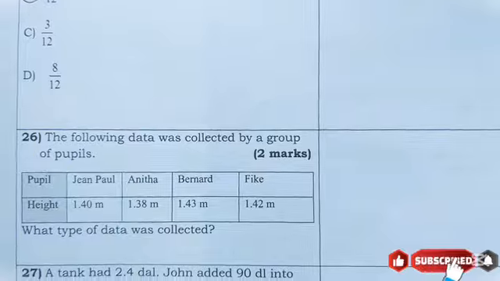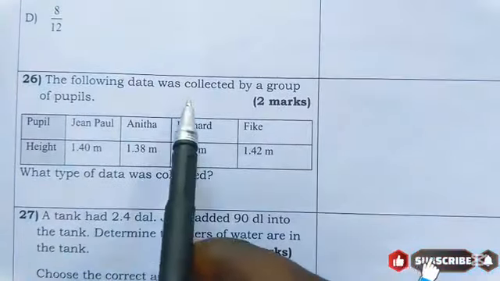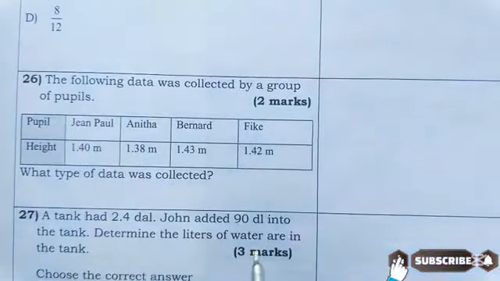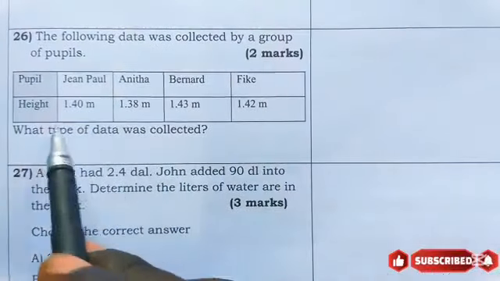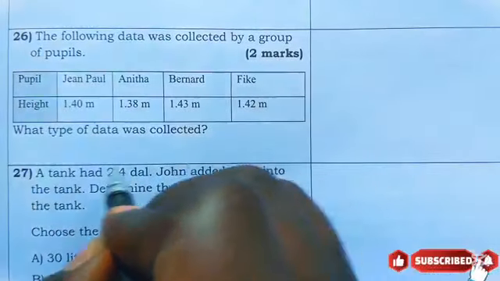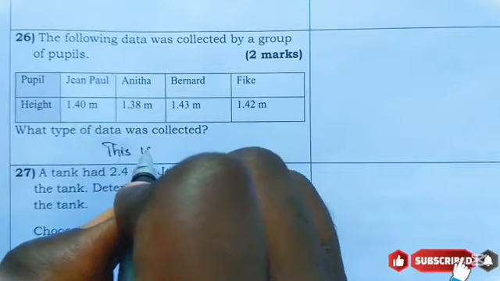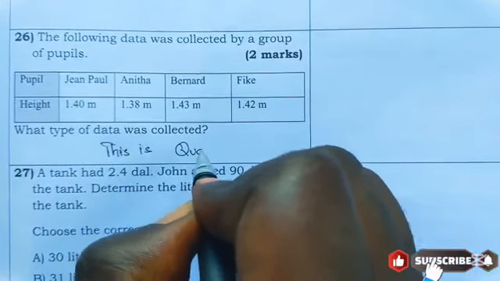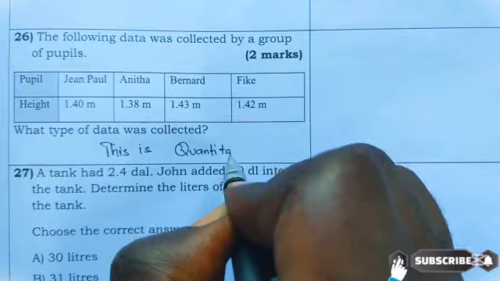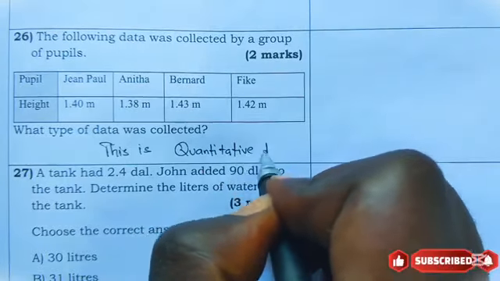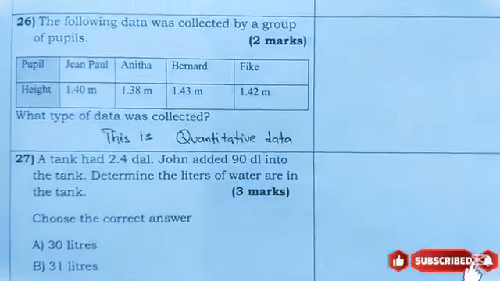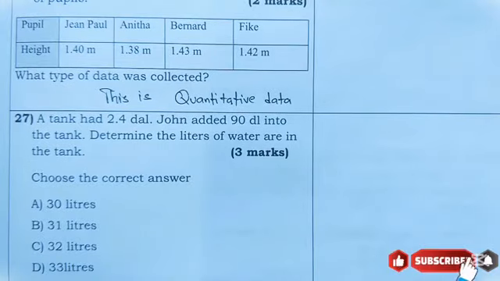Now you can move on to question 26. The following data was collected by a group of people. What type of data? And the thing that it is in the form of numbers. This is quantitative data.